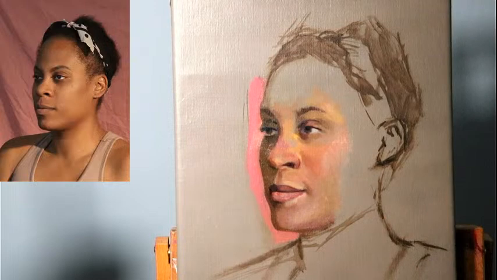So now we are at a total of 3 hours of painting time on this portrait.